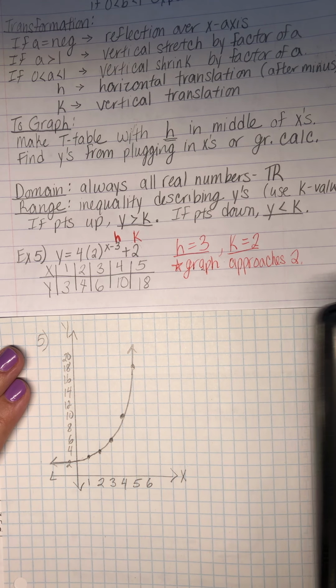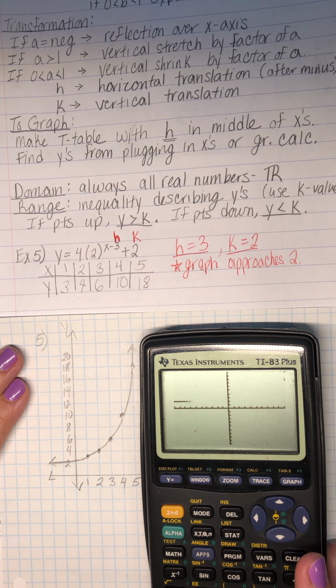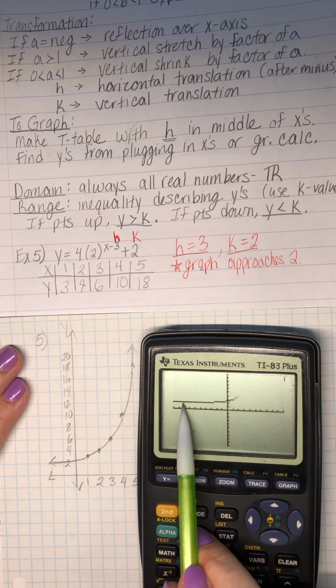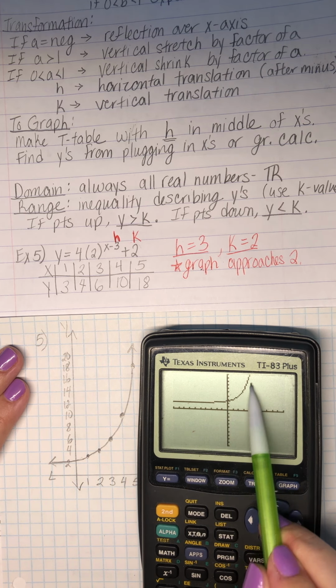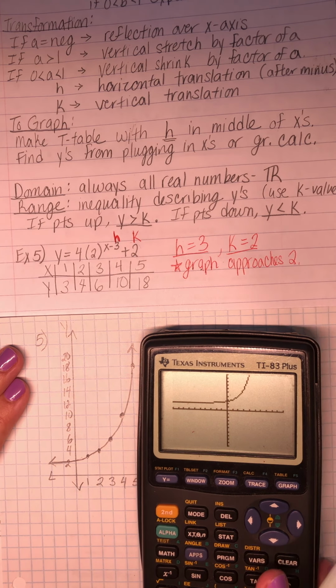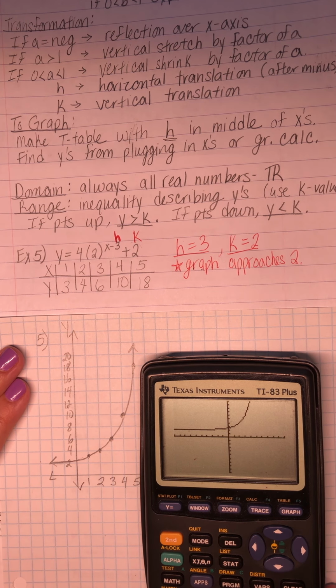And if I want to, I can go into my graphing calculator. Let's hit graph. And look at here, you see how it's almost flat here as it's getting close to 2 and then it jumps up. So our graph should definitely match what it looks like on our calculator.